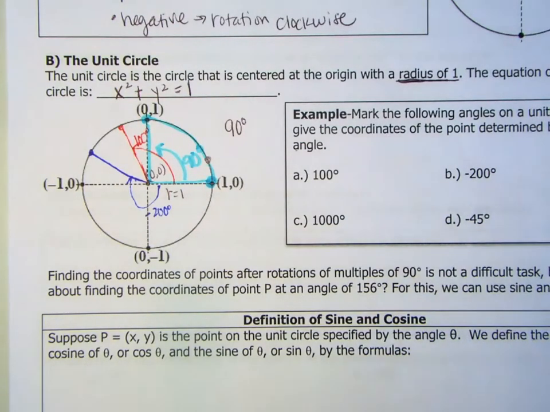Okay. What about this next one? 1,000. What happens here? Hannah? You go past it a couple of times. Yeah. How many times do we go around? It's twice.